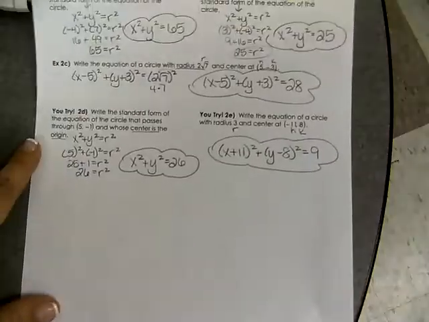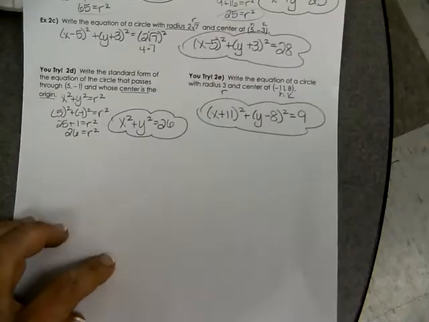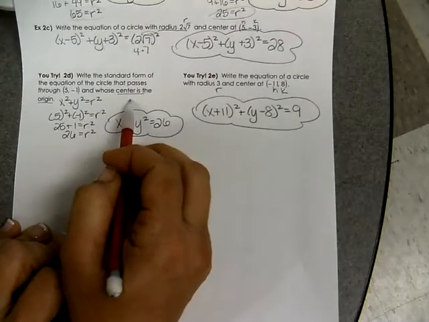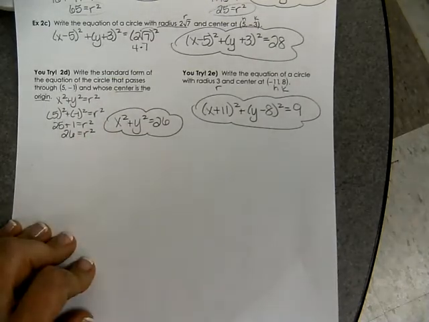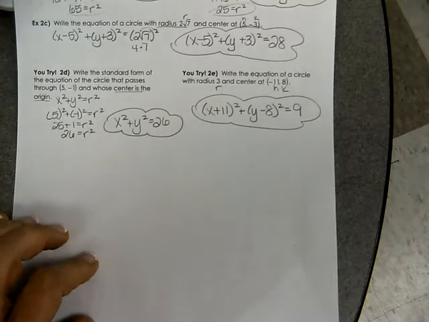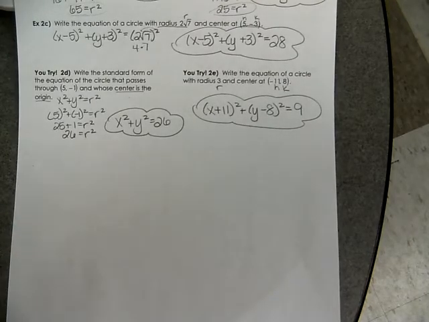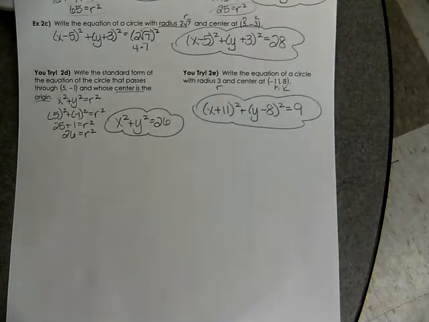Okay, let's see how we did. So for Your Try 2D, again, the center was at the origin, so I could use just x squared plus y squared equals r squared. Putting the 5 in for x and -1 in for y, because that's a point on the circle, I end up that r squared is 26. So the equation of that circle must be x squared plus y squared equals 26.